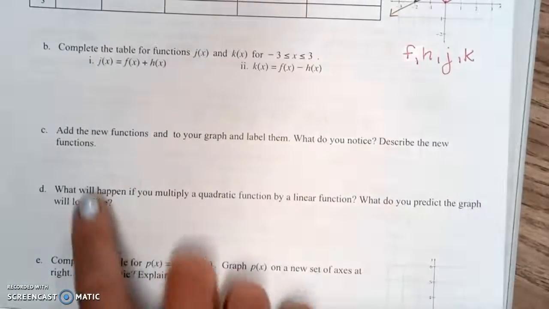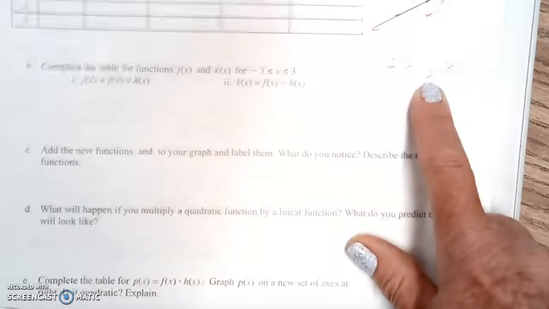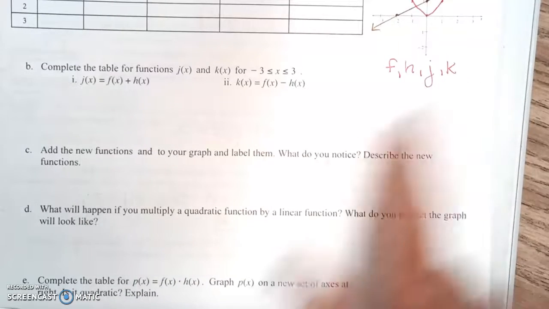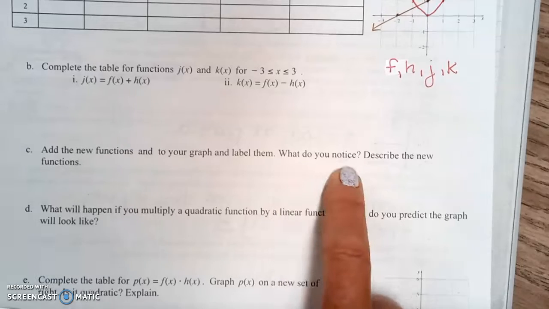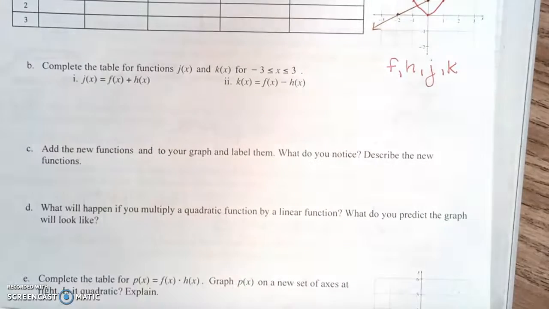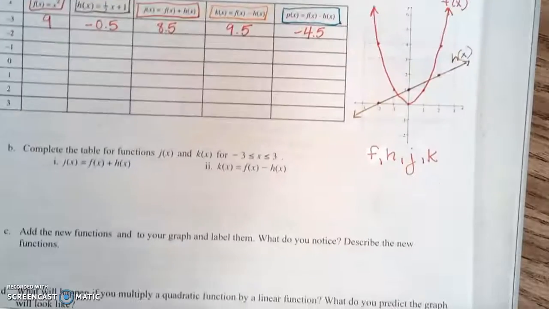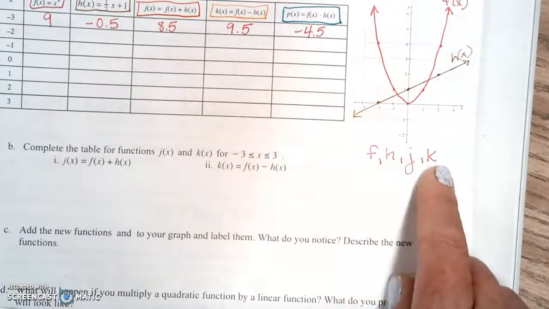Then question C says add the new functions to your graph. So to this one, you're going to add J and K. And then it just says, what do you notice? And then describe the new functions. So what do they look like? Well, this one's obviously a parabola, and this one's obviously a line. But what do your new ones look like? What do J and K look like?